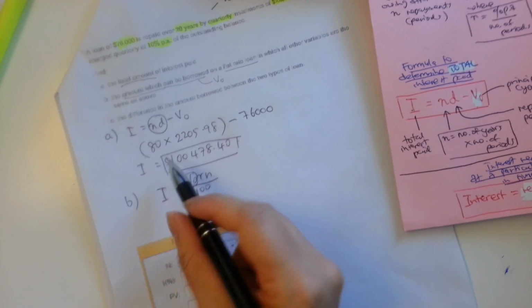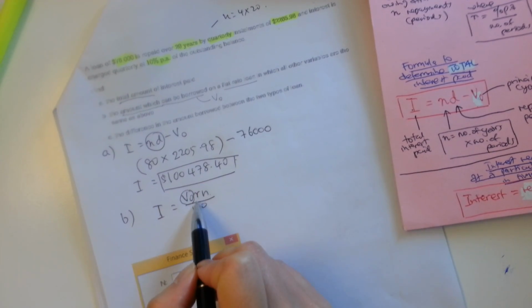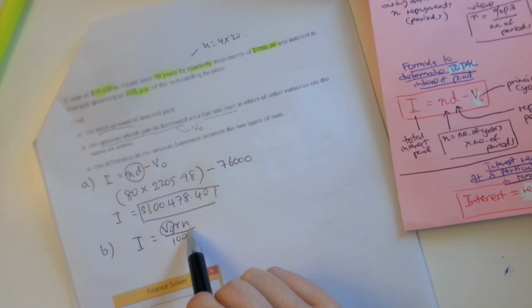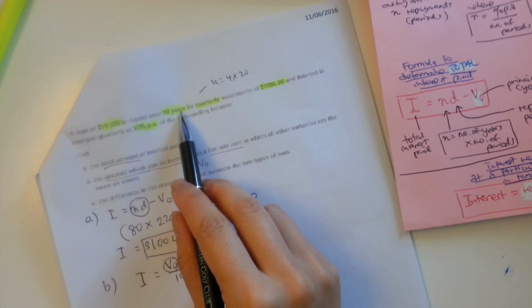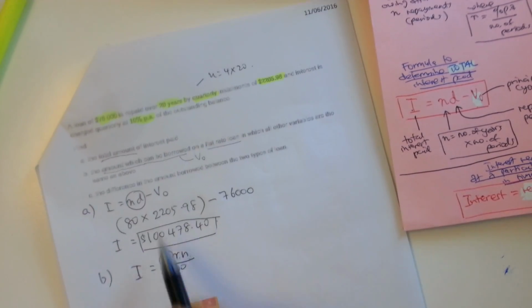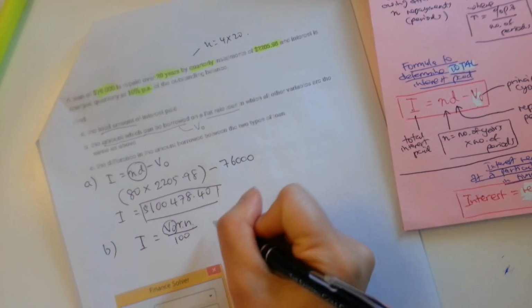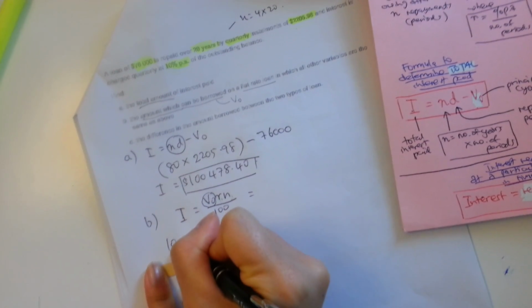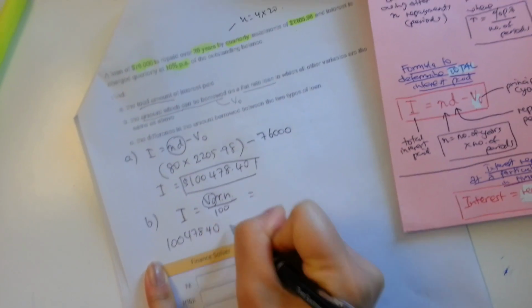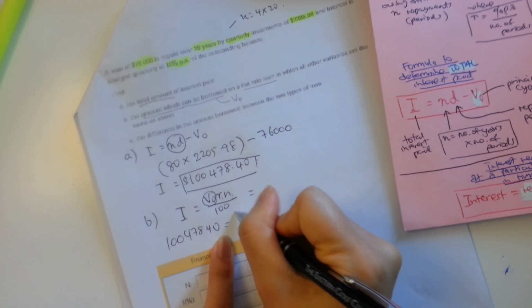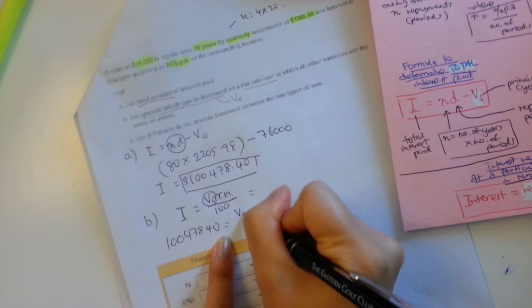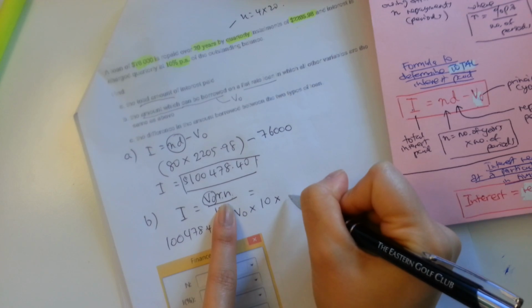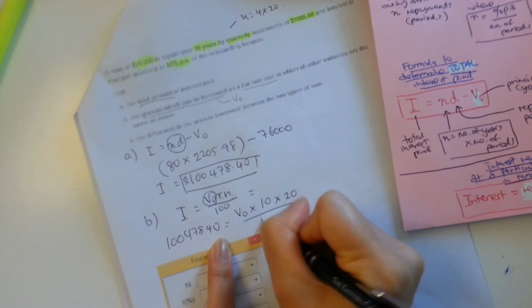So same conditions means the rate is going to be 10% per annum, and the N will be 20 years, because we want the rate in years as well. So let's go ahead and do that. So, we'll put it here. I is this figure, which equals V0 times R, which is 10%, times N, which is 20 years, divided by 100.